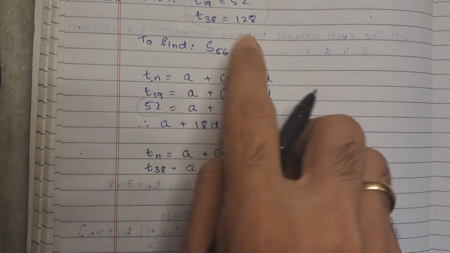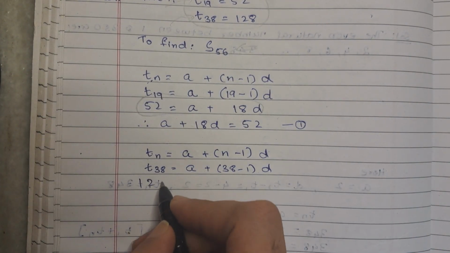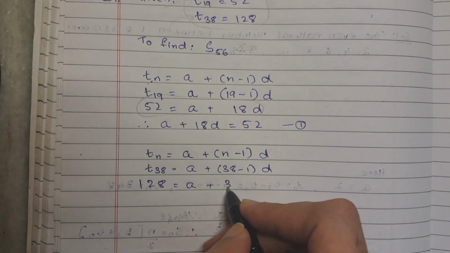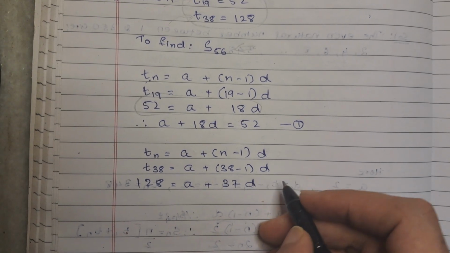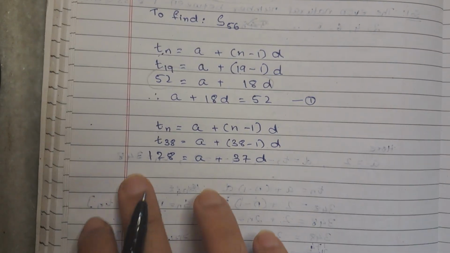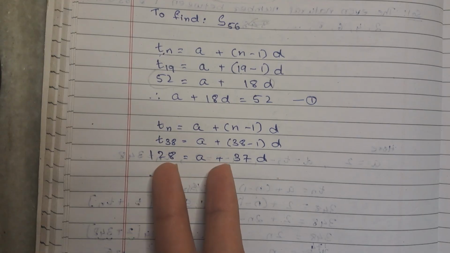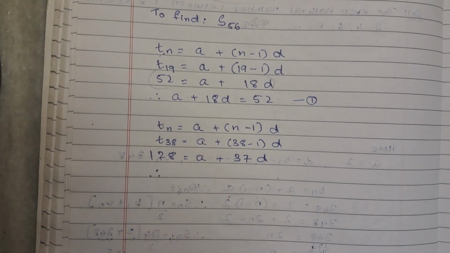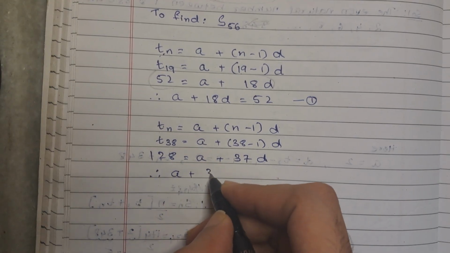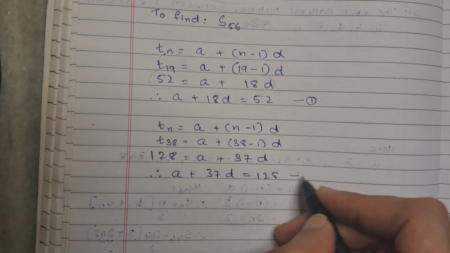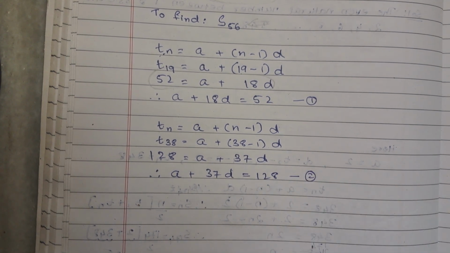T38 is 128. A plus 38 minus 1 is 37d. And let us write it in a proper way so that I can number it as equation number 2. So I will just swap this like this. This will become a plus 37d is equal to 128. Simple as that. This is equation number 2.